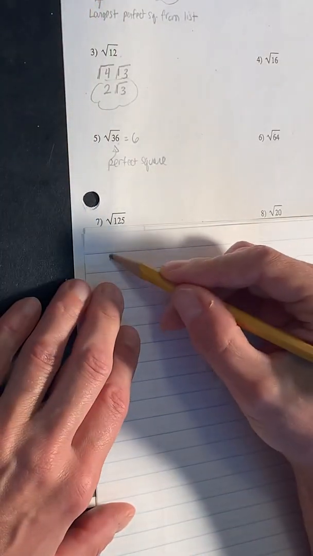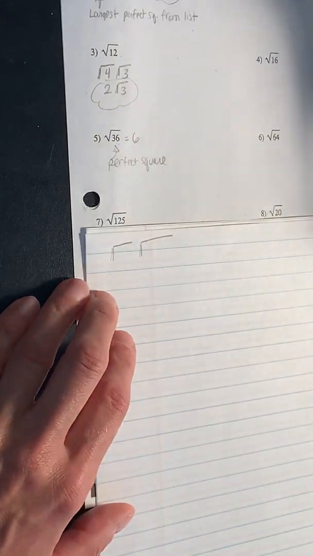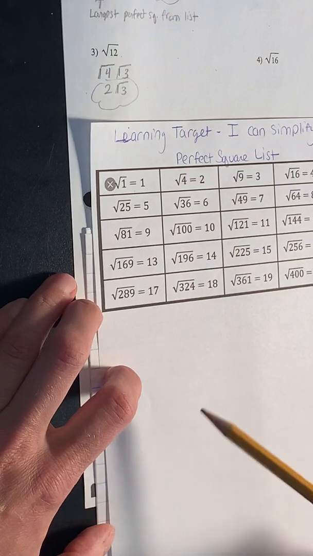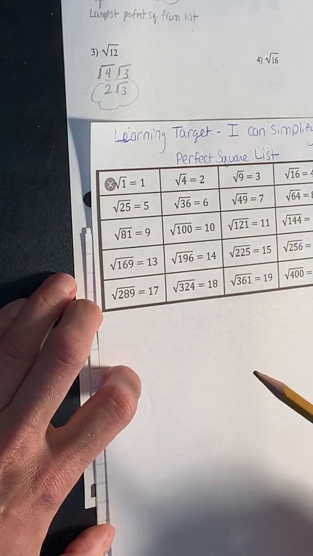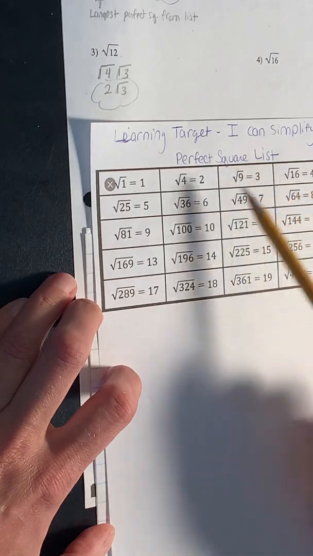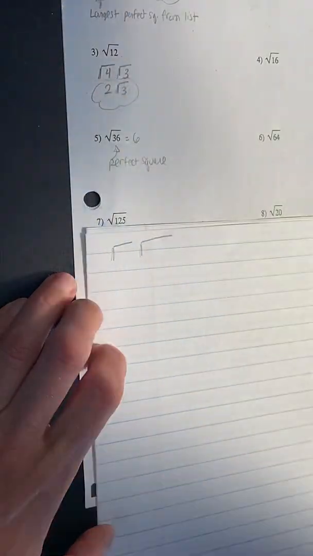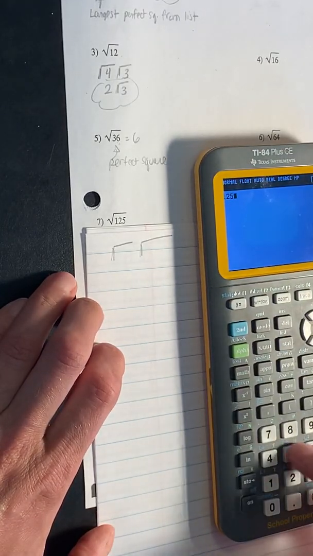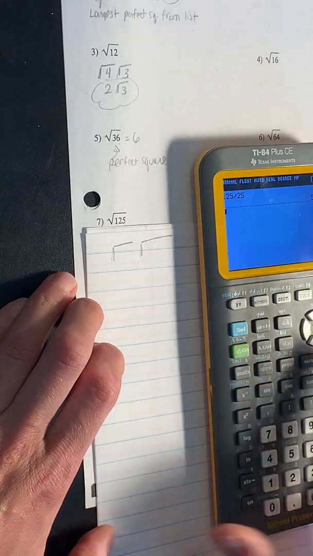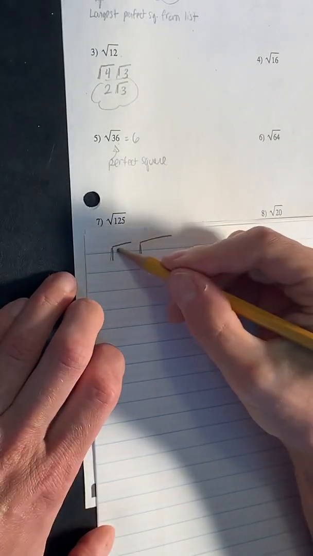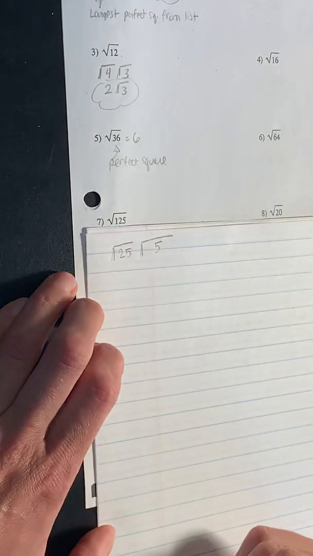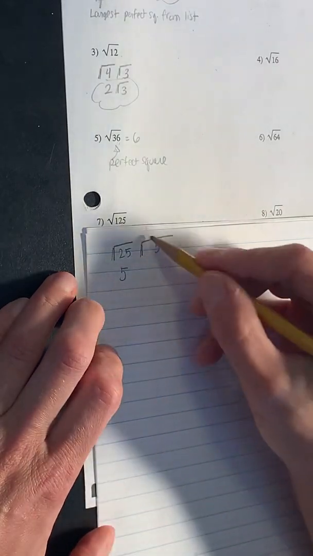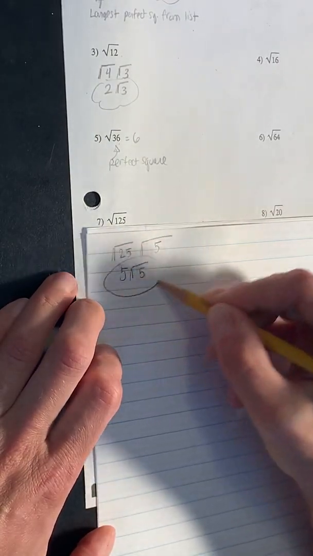Radical 125. So 2 radicals. I'm going to go to my perfect square list. I'm going to find the largest factor of radical 125. So I think it's going to be 25. Let's check our calculator. 125 divided by 25. So that in fact does work. So 25 times 5. This is a perfect square, so radical 25 is 5. I'm going to drop this guy down, and I'm finished.